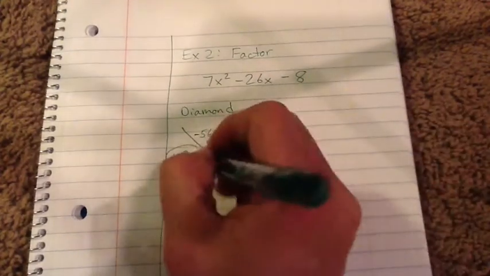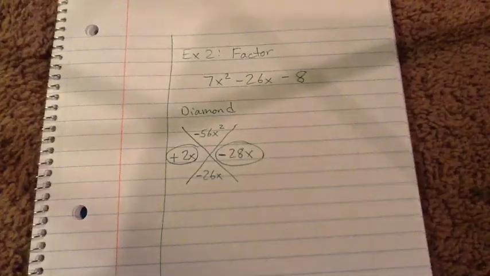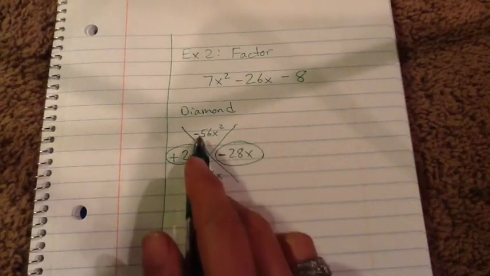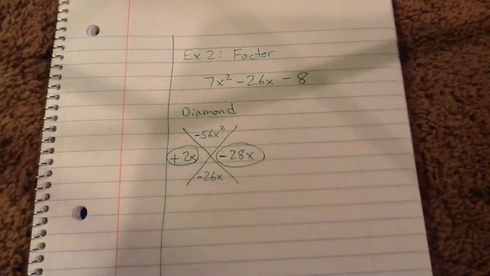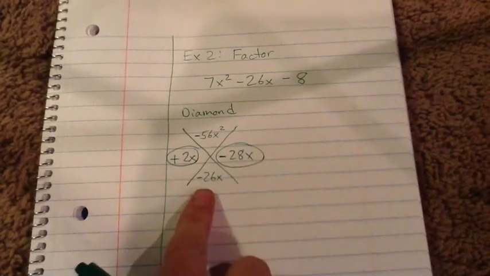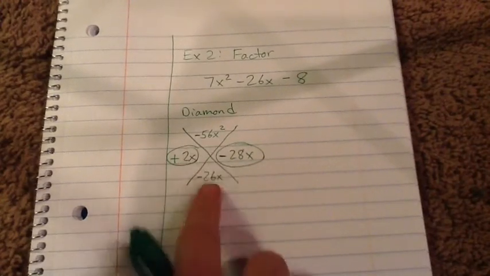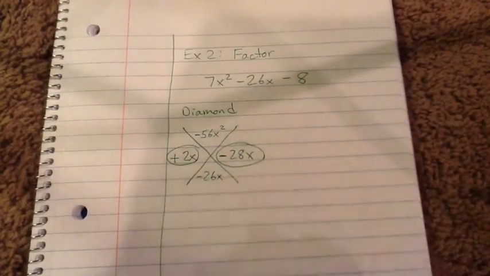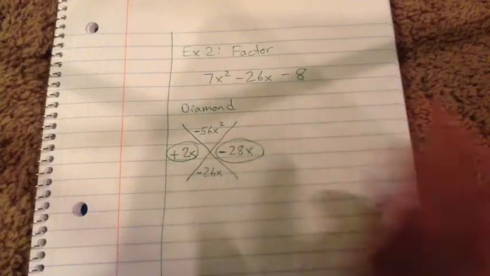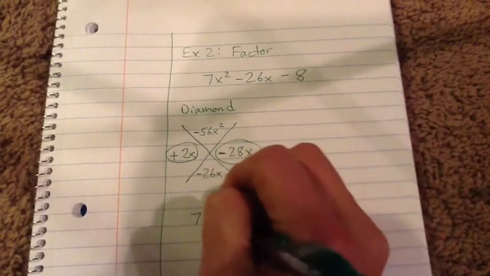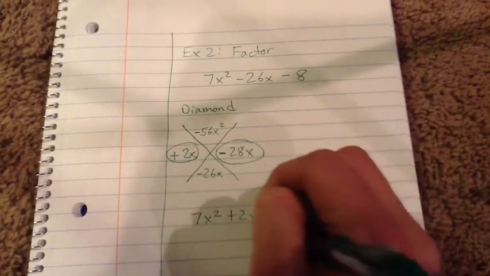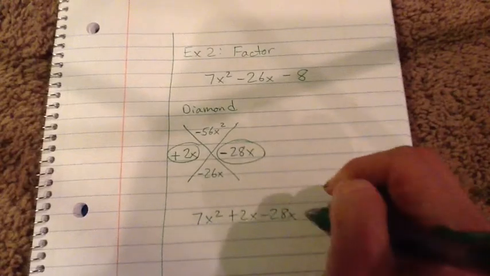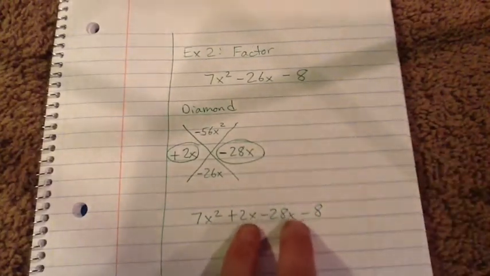So what I tend to do is circle these so that I don't accidentally forget, and some of you might even want to get used to crossing those off so you don't actually use it. You'd also be using the negative 26x twice if you were to write 1, 2, 3, 4. So that's a way to remember it. Go ahead and write your factoring by grouping, which is same first, same last. So 7x squared, I'm replacing my middle term. And every year I have students ask if the order of these matters. It doesn't.